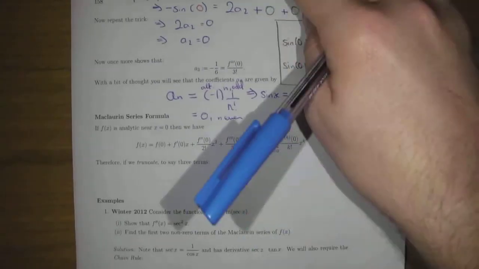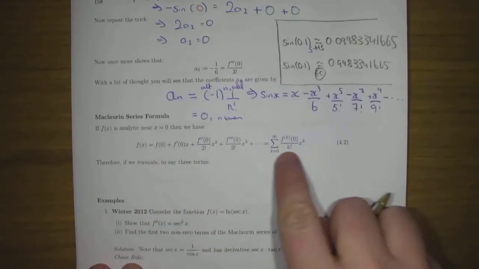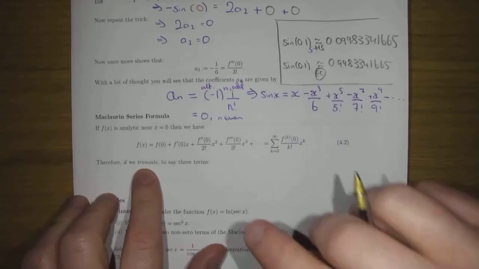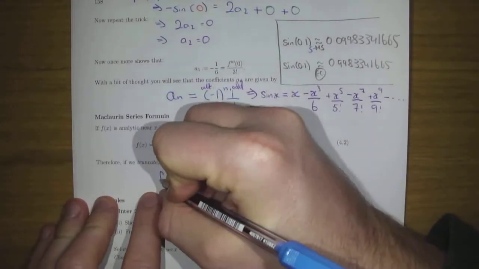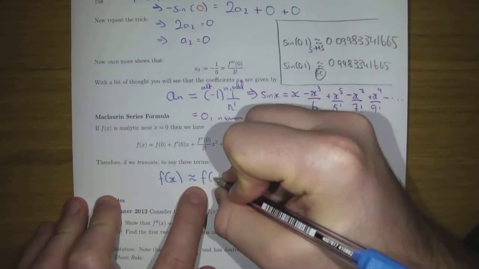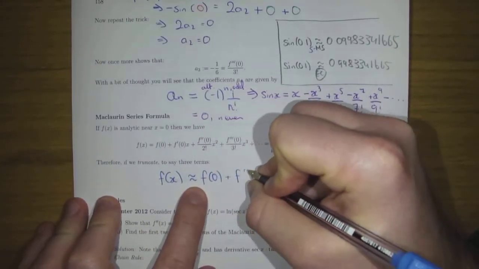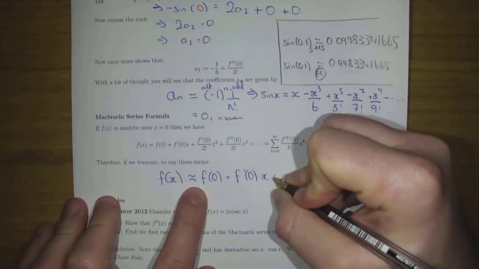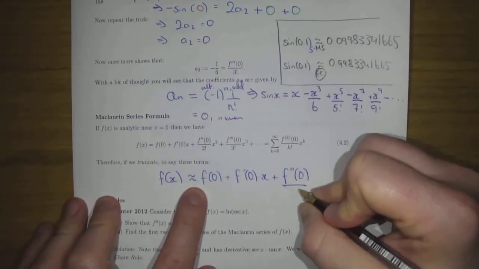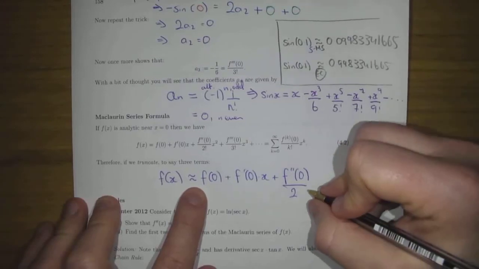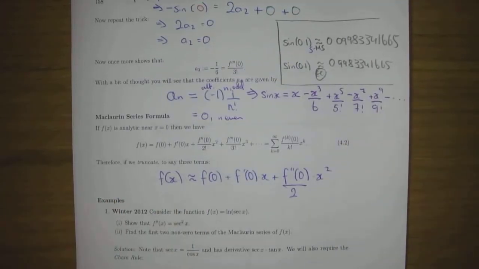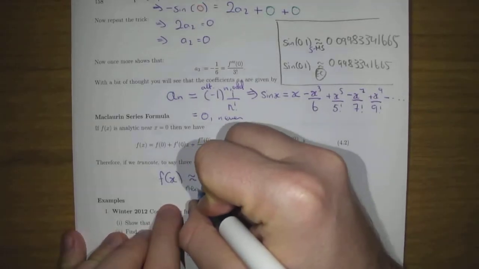Now anyway, you don't have to go through this rigmarole every time. There's a formula for this. If you truncate, that means just chop it off, you can say that f of x is approximately equal to f of 0 plus f dashed of 0 times x plus f double dash, the second derivative evaluated at 0, over 2 factorial, which is 2, times x squared. Now this is going to be suitably accurate near x equal to 0.